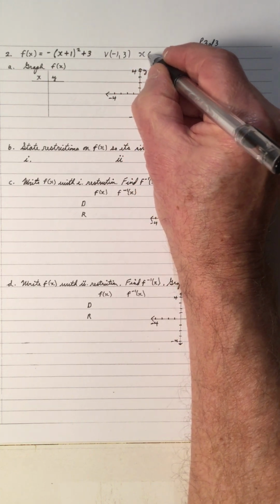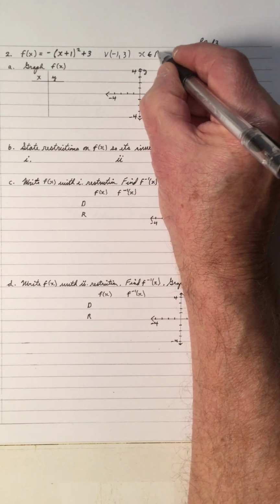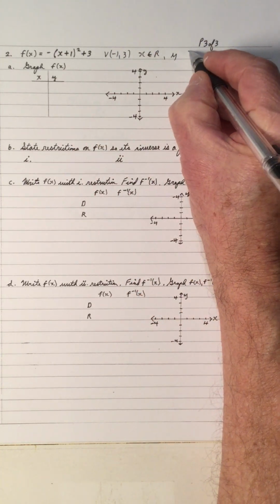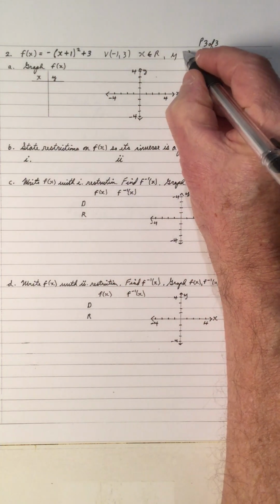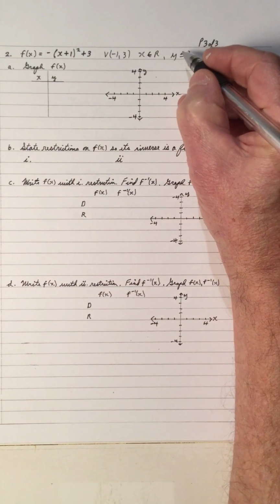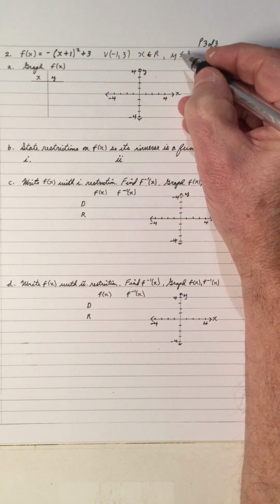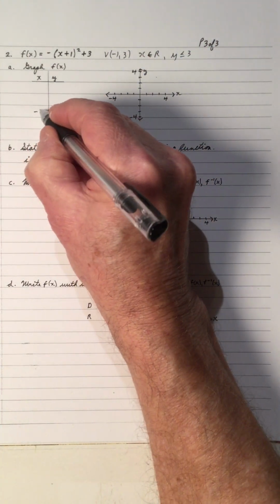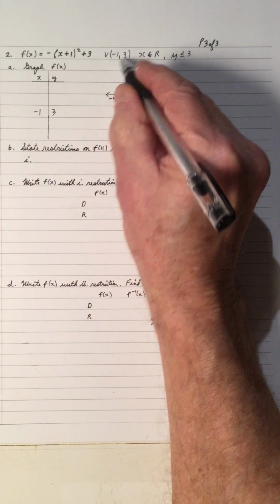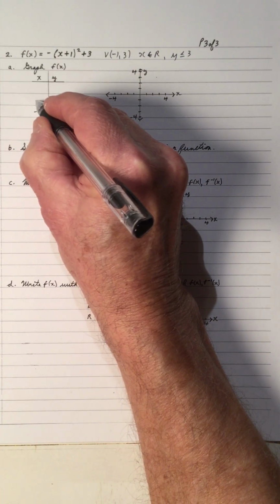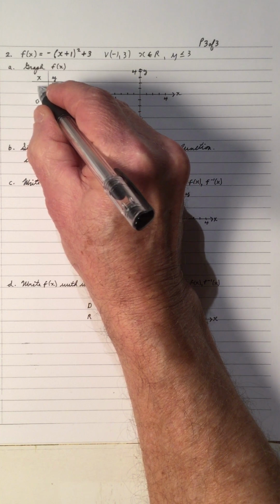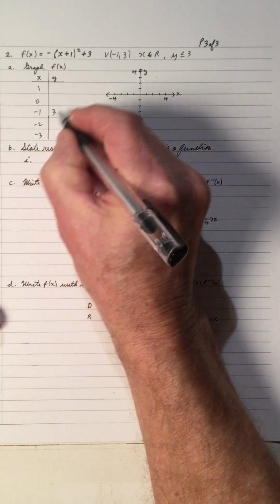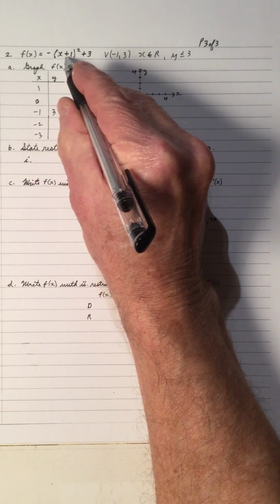Your domain is x belongs to the reals in all parabolas. And this range, the y value starts at 3, and because it's negative, it's going down, so it's less than or equal to 3. So let's look at the table of values for its graph. The vertex is negative 1, 3. So I'll pick a negative 1, I'll pick a 0 and a 1, and I'll pick a negative 2 and a negative 3. So take a 0 and plug in here.